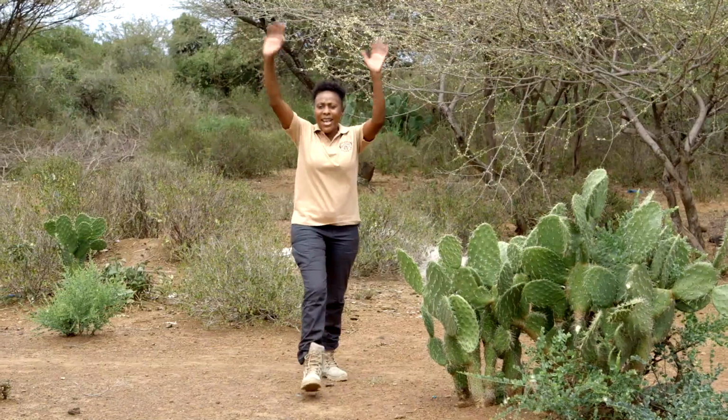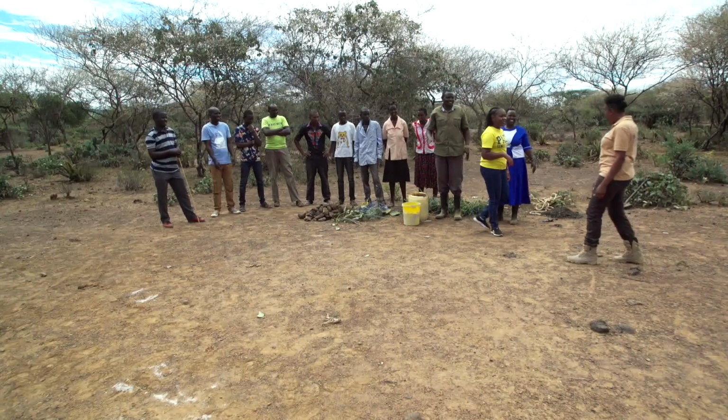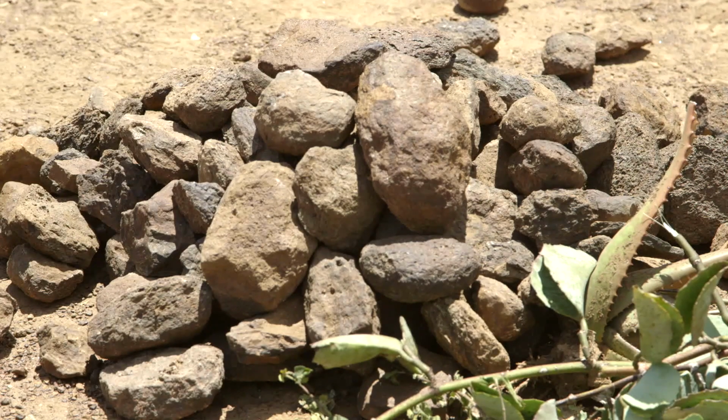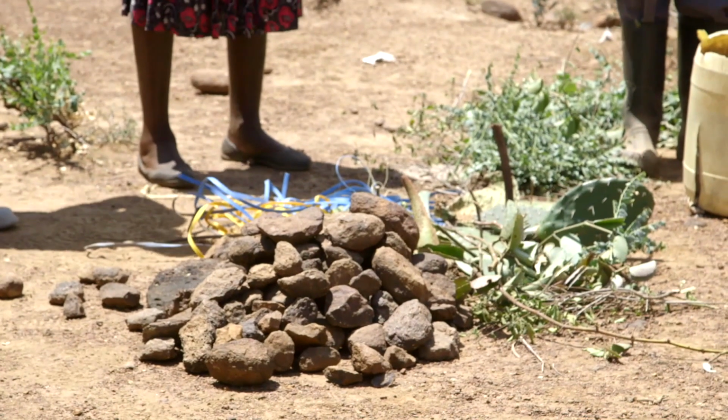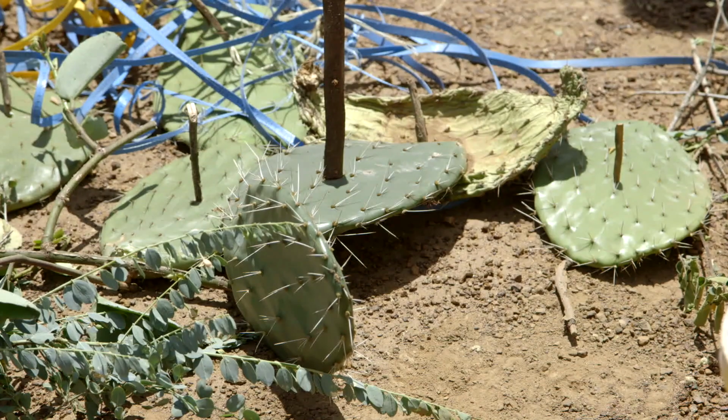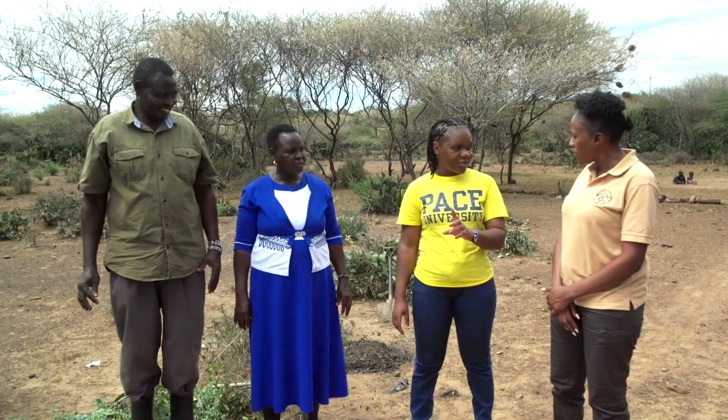But wait, from what I can see, this just looks like a pile of old stones. Where's the map? It looks like you're preparing for a riot. Irene, I can see stones, I can see thorns, I can see... No. What's happening? We're having these materials because they'll be helping us to map our resources, to understand our area.